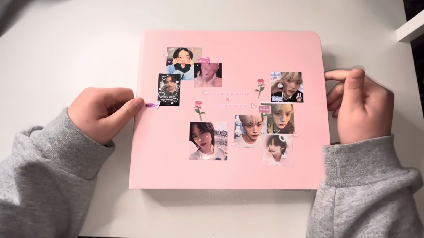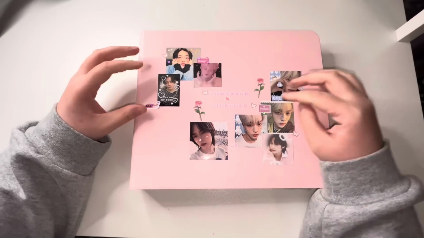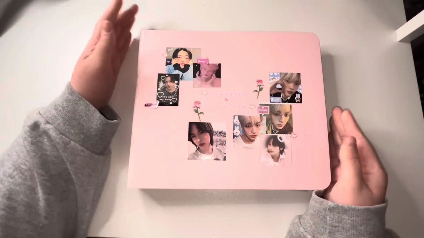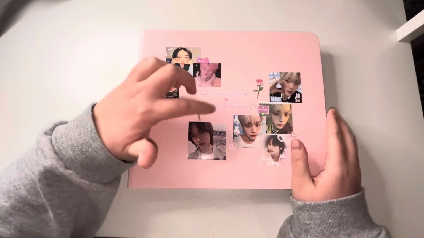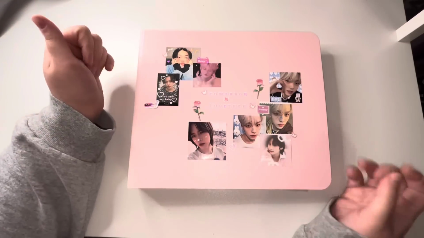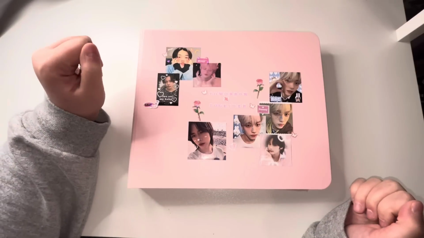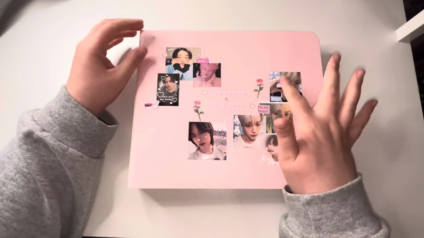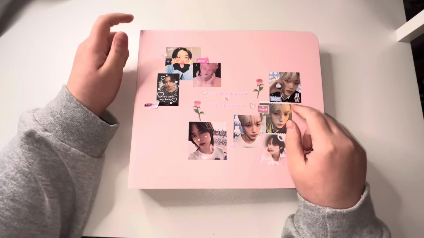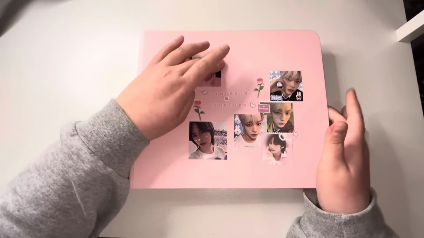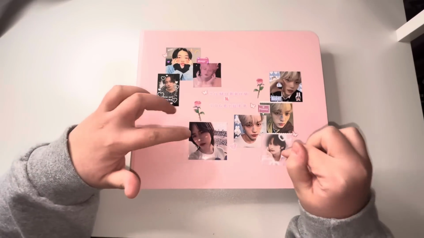So this is my OT5 A5 wide binder for TXT. This is kind of a cute binder because all the stickers on here are from freebies. So if anyone sends me a sticker of a TXT member, I will put it on my binder. I have 1 Hueningkai, 1 Beomgyu, 3 Yeonjun, and 3 Soobin. So I need a Taehyun. If anyone trades with me in the future, I would love a Taehyun sticker and some more Hueningkai and Beomgyu.